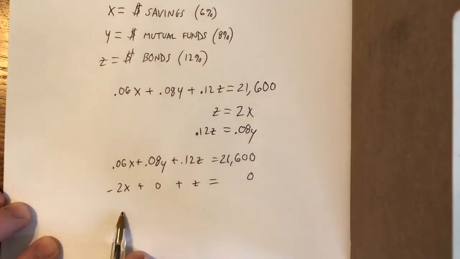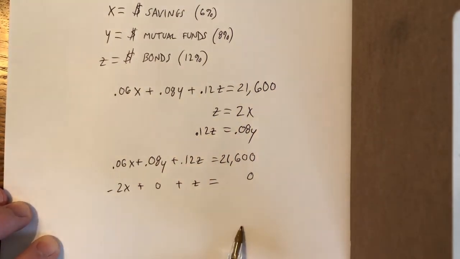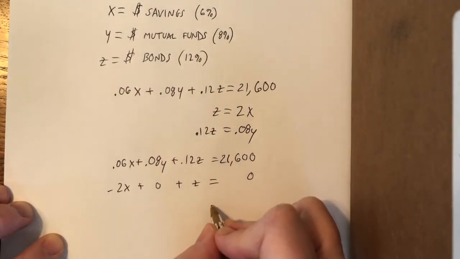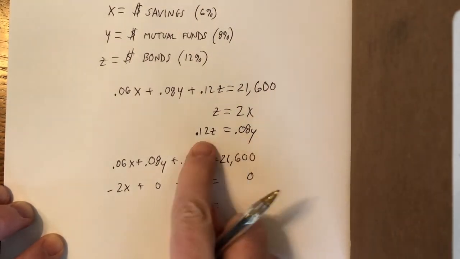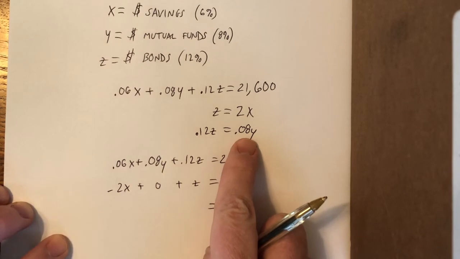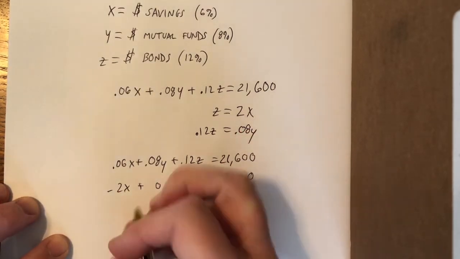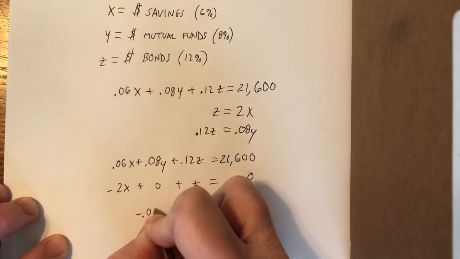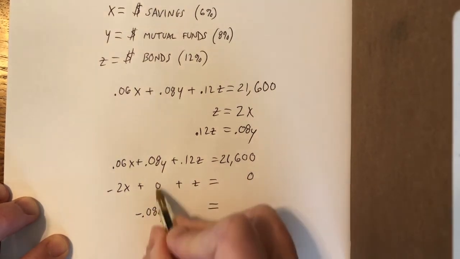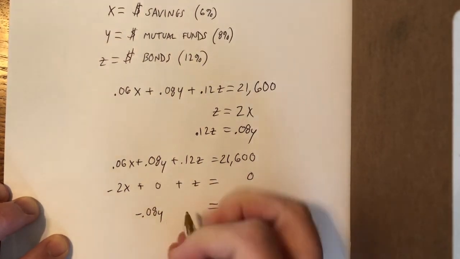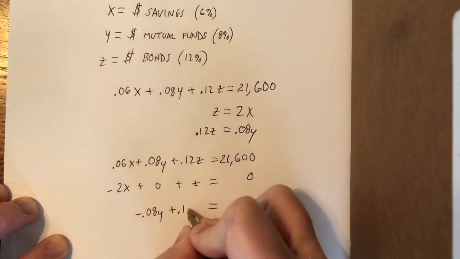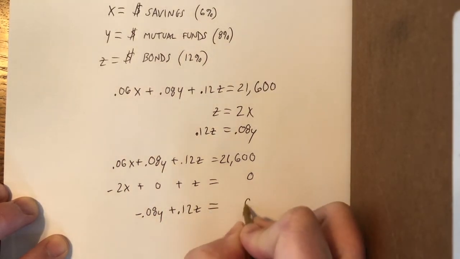Again, you want all your x terms, y terms, z terms, and constant terms aligned by way of columns. For this final equation, we're going to subtract this 0.08y from both sides. Make sure we're putting it in the column of y's. And now it's set equal to 0.